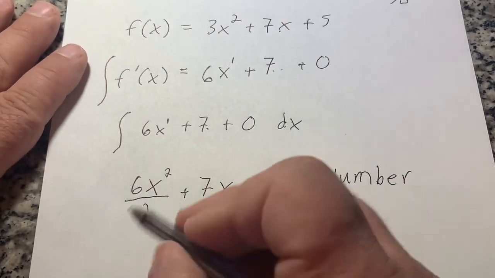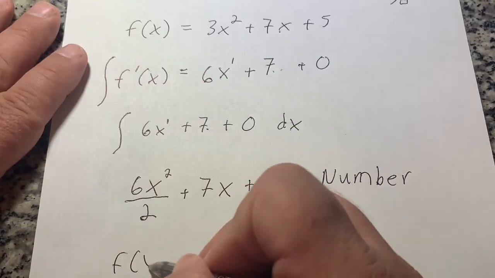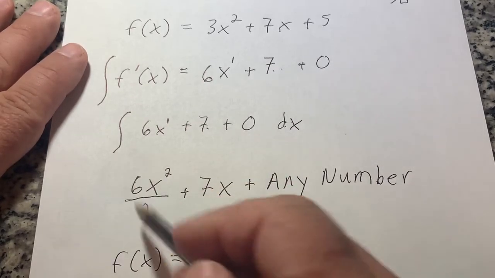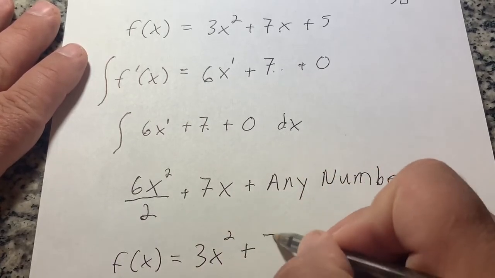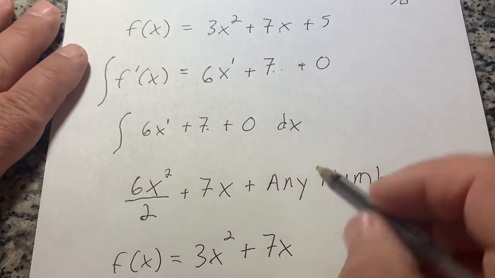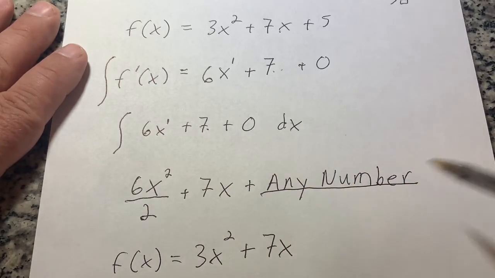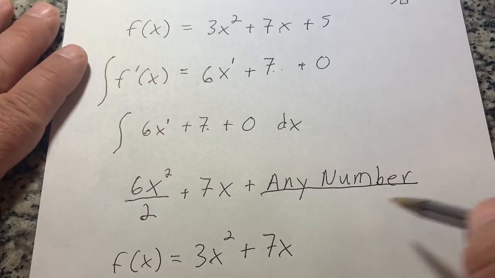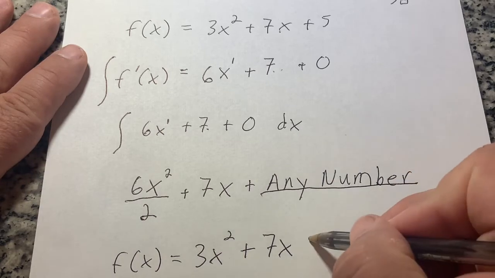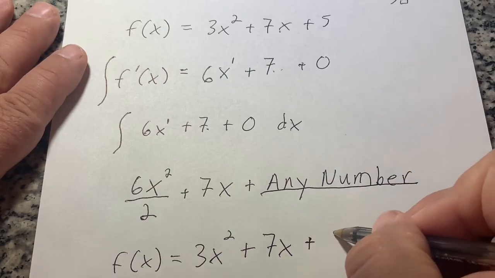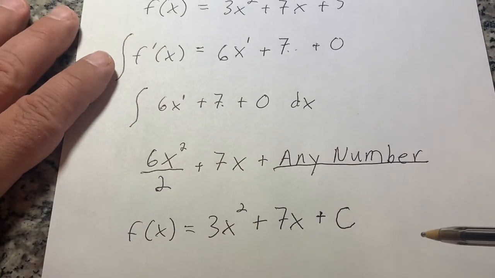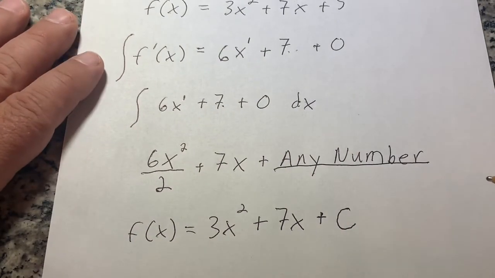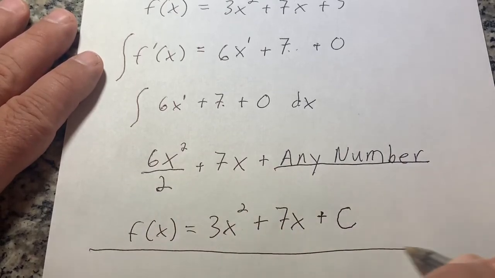So our answer is f of x equals 6 divided by 2 is 3, x squared plus 7x. And instead of writing this long any number notation, we'll just say plus some constant c, where c is any number. C equals any number. And that's an antiderivative.